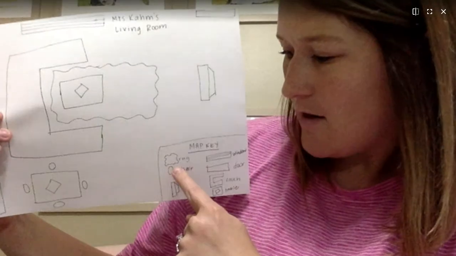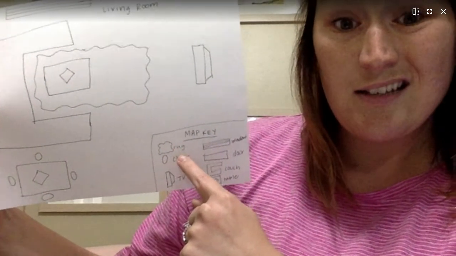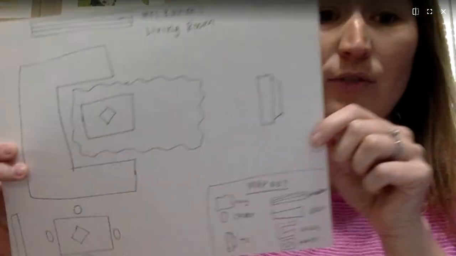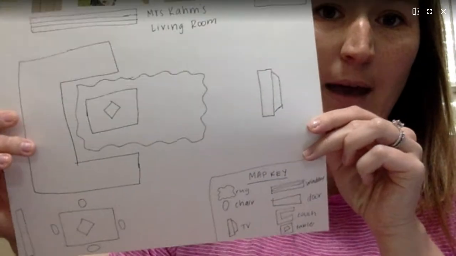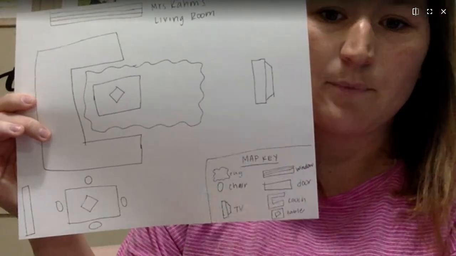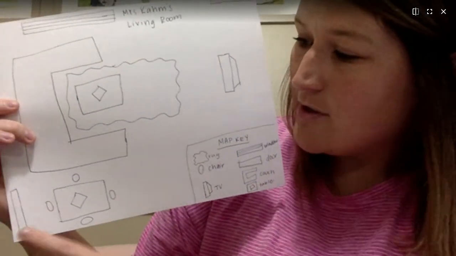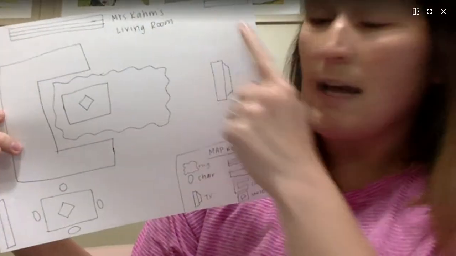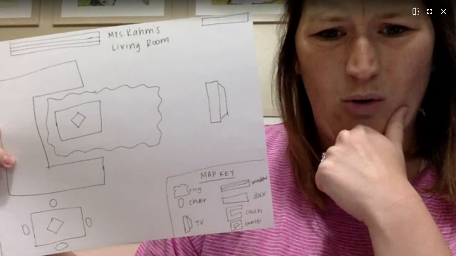So right here, this fluffy looking thing says rug. So can you find the rug in my picture, in my map? It's right here, right? Here's my rug. Then you see a rectangle here and a rectangle here. I wonder what rectangles are. Let's look.